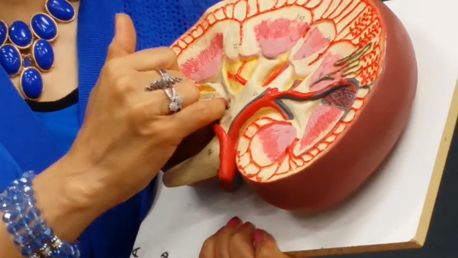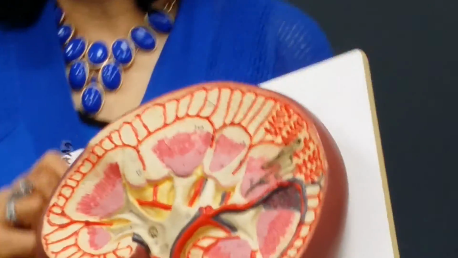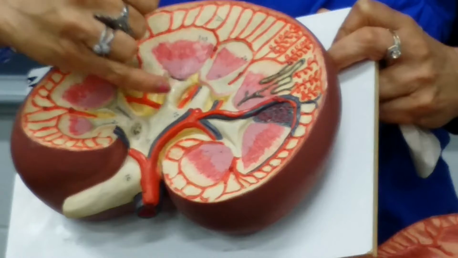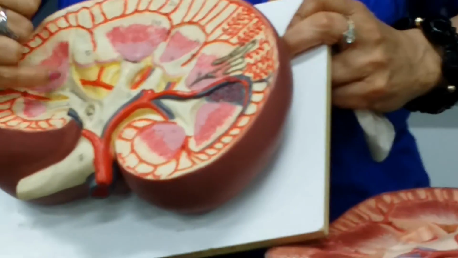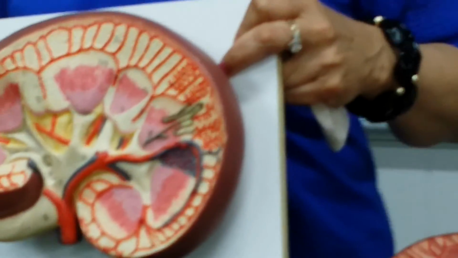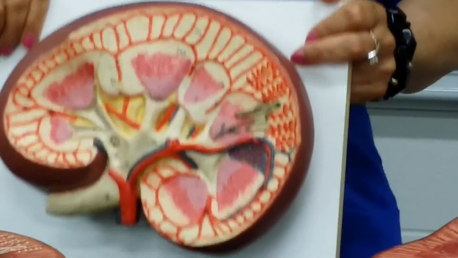Where the minor calyces merge, what forms is called major calyx. So this is a minor calyx, this is another one, that's another one, and all three seem to merge here at the major calyx. These two are merging here. So as minor calyces come together, what forms would be major calyces.